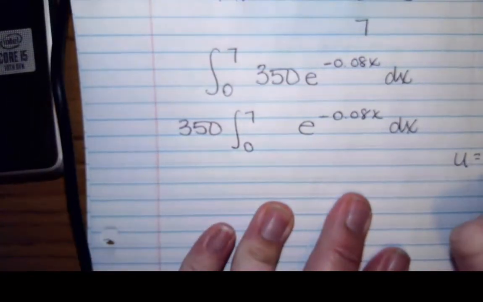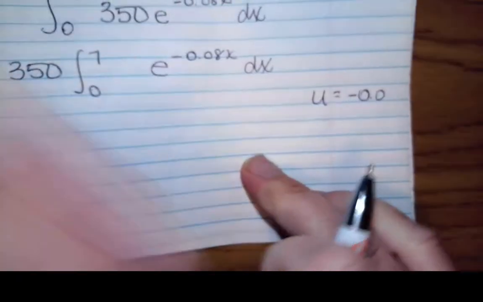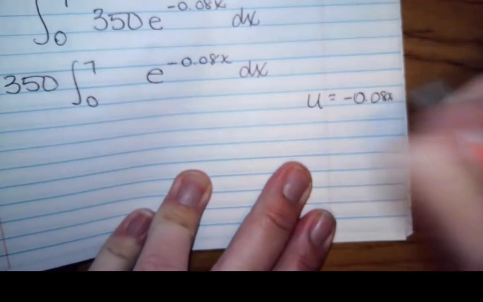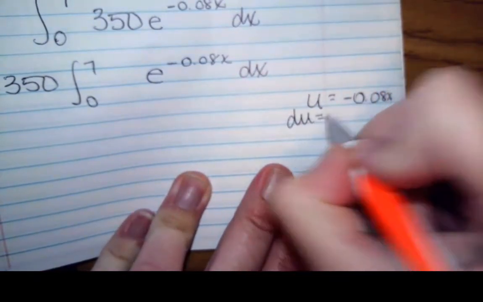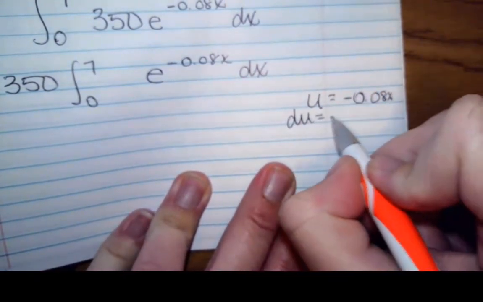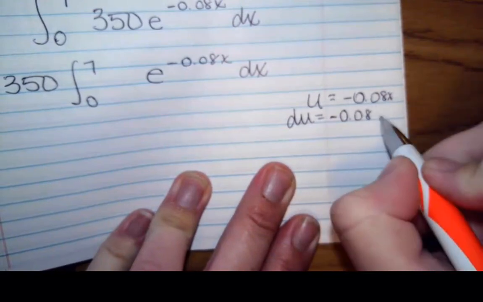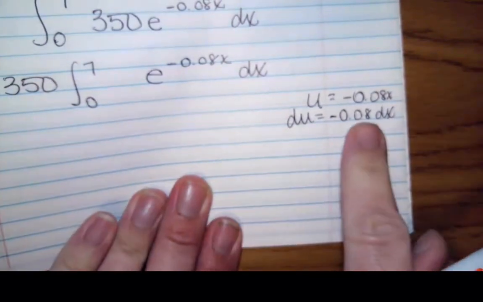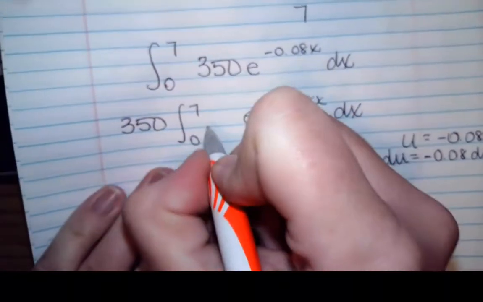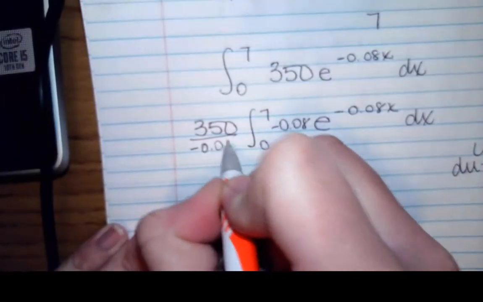My u is going to be that exponent, so my du is going to be negative 0.08 dx. So I'm missing the negative 0.08, so I'm going to balance with division.